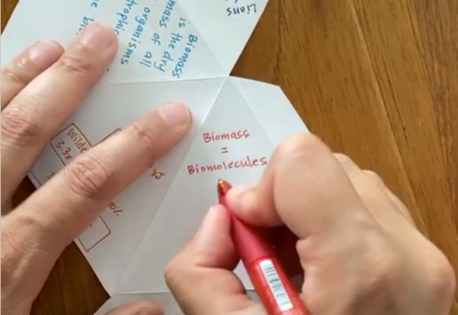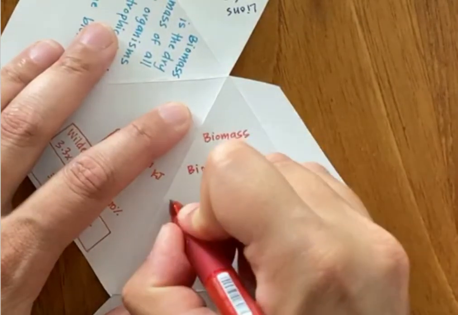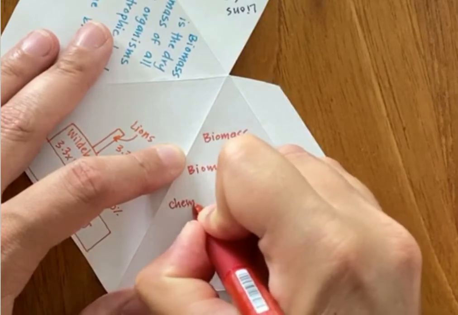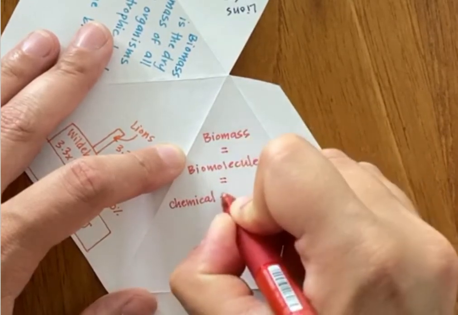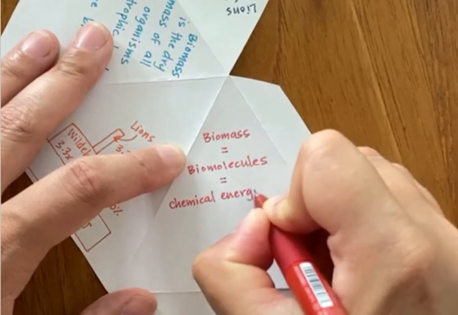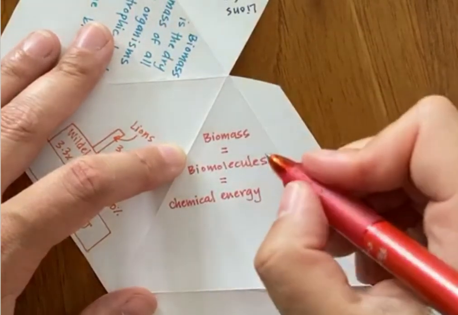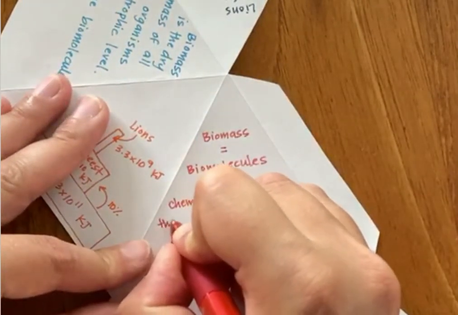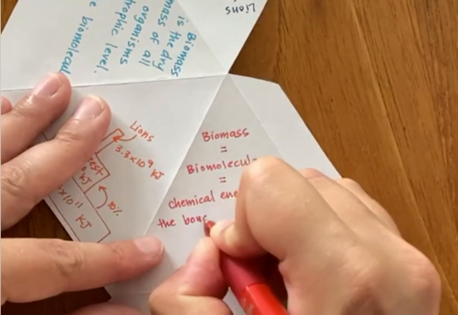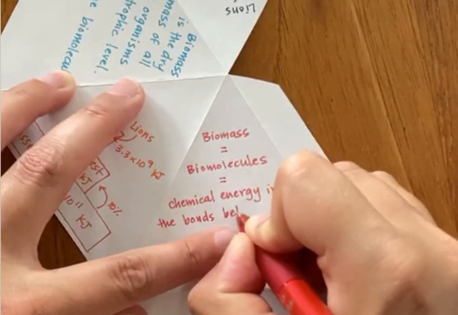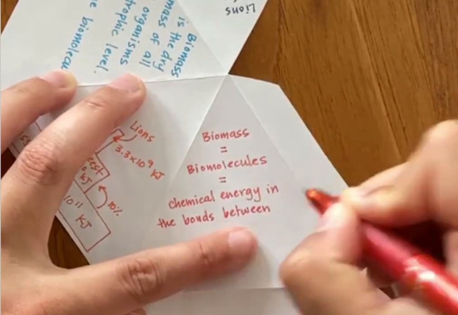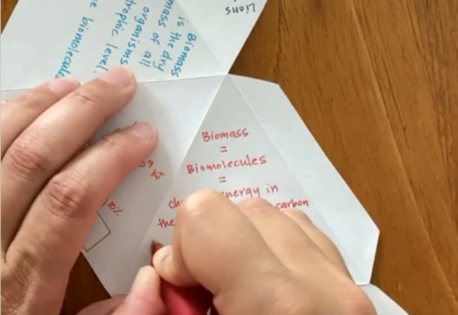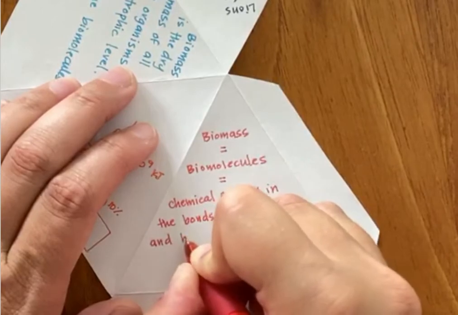And that is equal to the chemical energy because there is chemical energy in the bonds between carbon and hydrogen atoms.